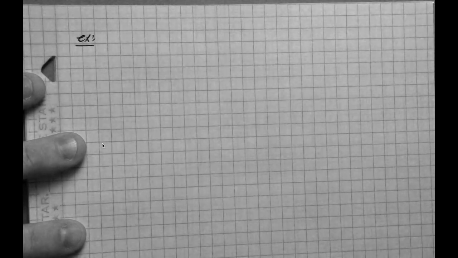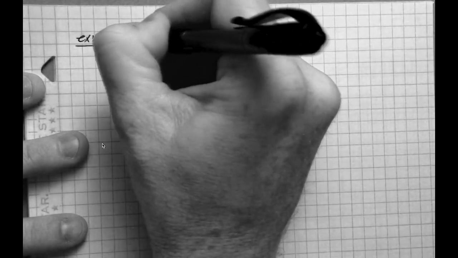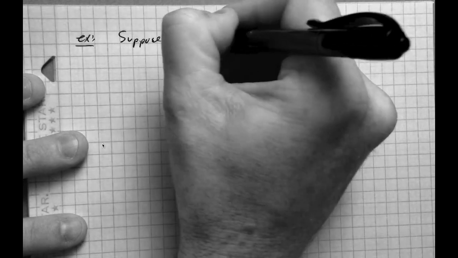Perfect. Okay, let's do another example, a more real-world, more realistic example, potentially. Suppose a population of fruit flies increases according to the law of exponential growth.